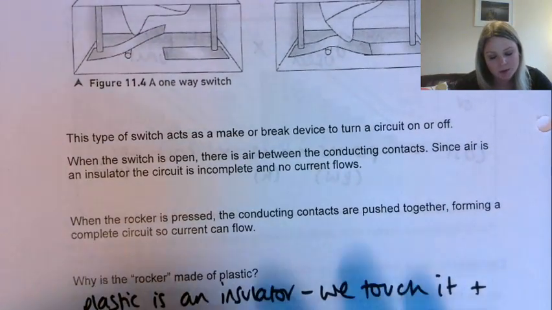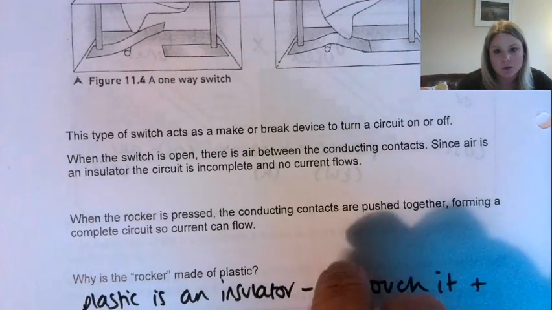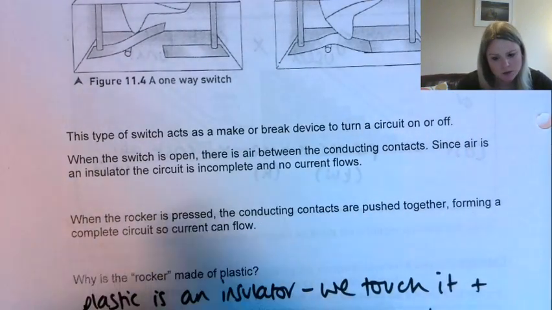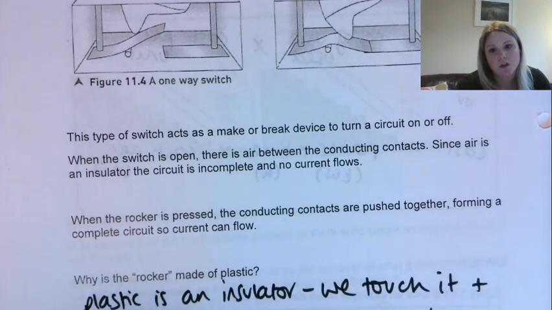So when the switch is open, there's air between the conducting contacts. Air is an insulator, so no current flows, but when the rocker, like the bit you actually press, is pressed, the conducting contacts are pushed together, forming a complete circuit so current can flow.